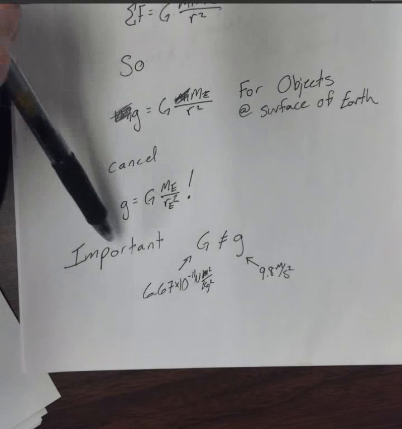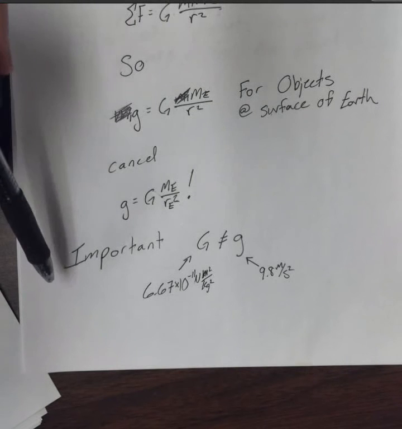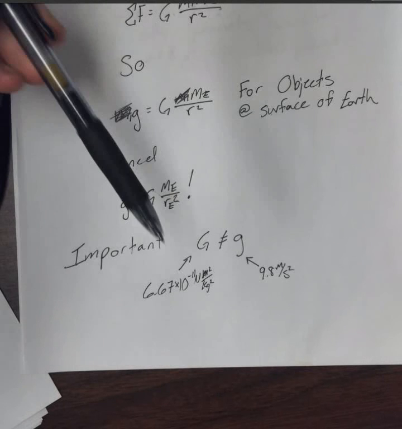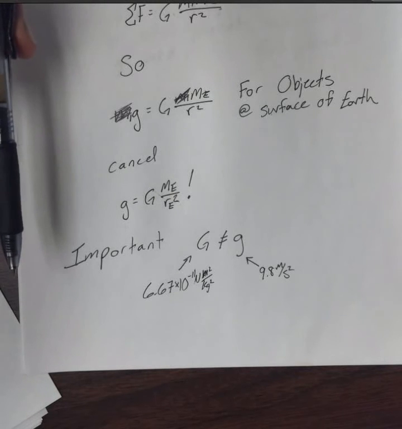One thing that I want to point out to you that's incredibly important is that the big G and the little g are related to one another, yet they are not interchangeable and they're not the same value. The big G is a gravitational constant. It's a constant and it shows the relationship between the mass and the radius and Earth's force.